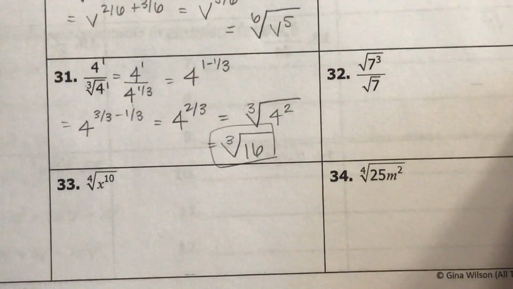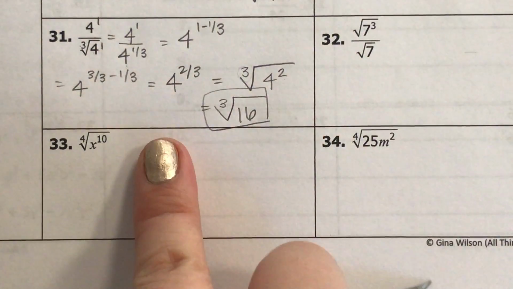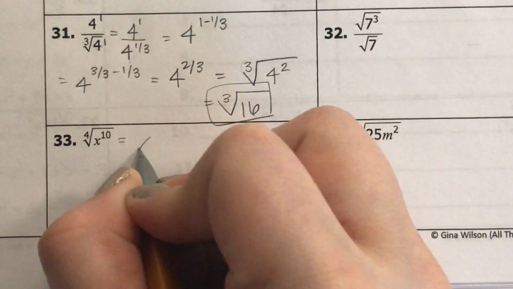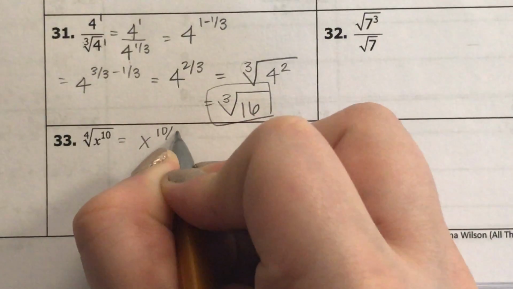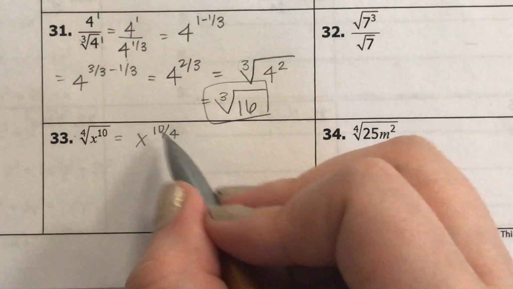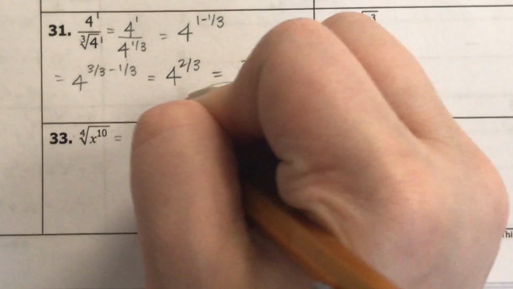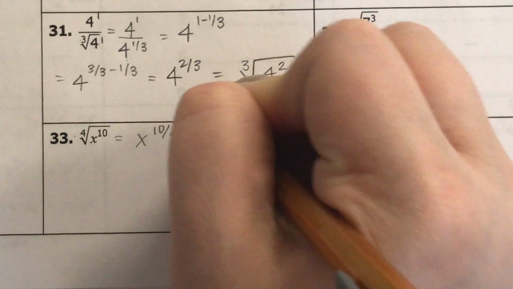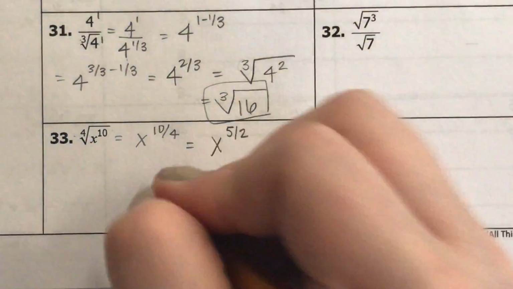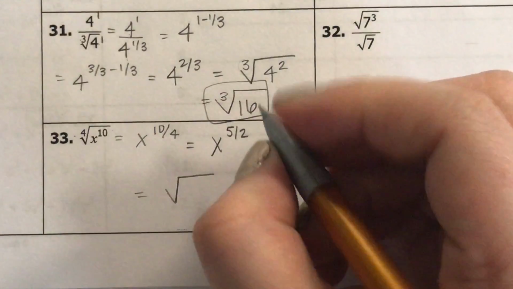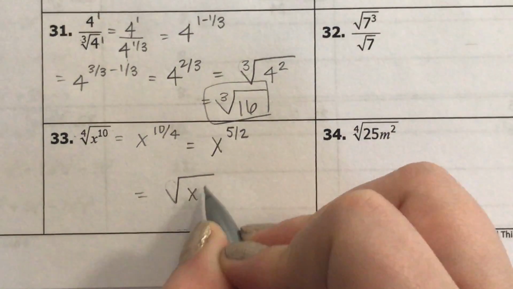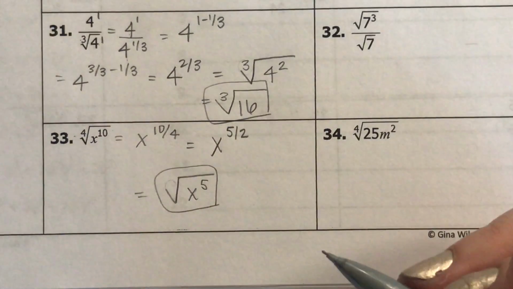Okay. And this last one, number 33. X to the 10 over 4, because it's 10 over 4. All I need to do is simplify this. 10 over 4 reduces down to 5 over 2, and that cannot be simplified anymore. So now I can rewrite it as a radical. And since this is 2, I don't need to put it there. It's just x to the 5th on the inside.